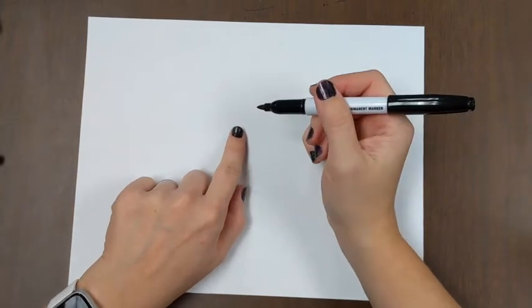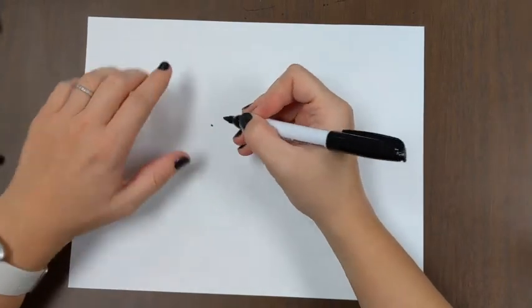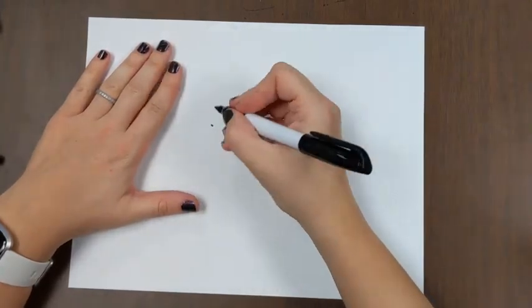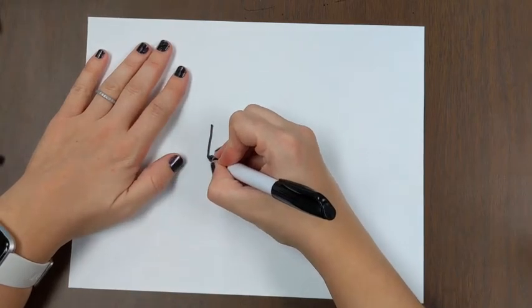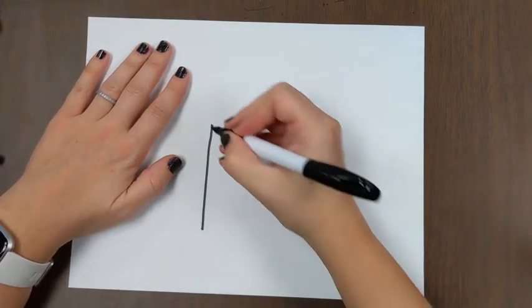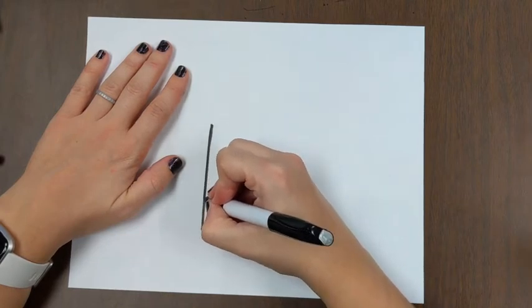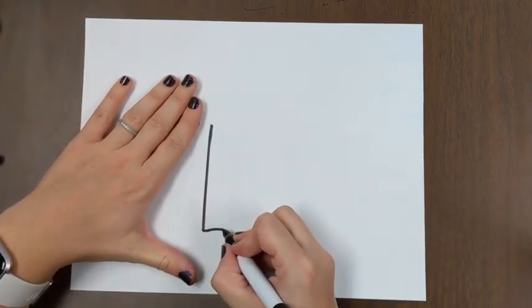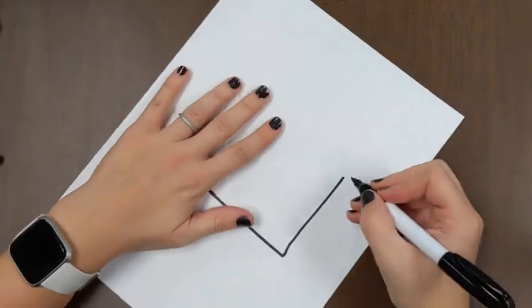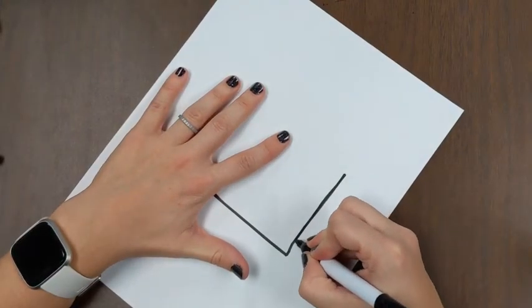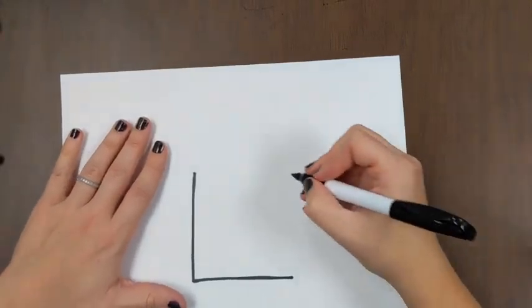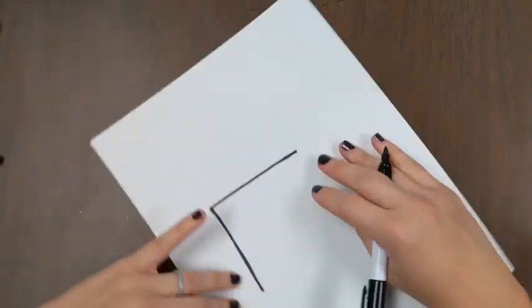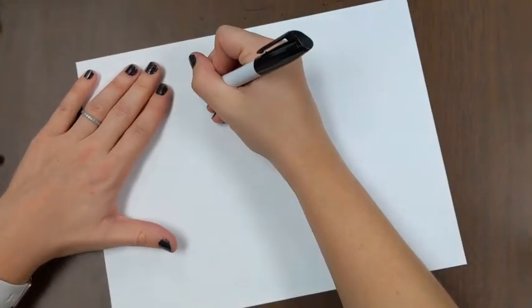So I'm gonna go to the middle of my paper, scooch to the side, and I am going to be drawing a straight line going down. Okay? It's not super long, but it definitely has some length to it. From the bottom, I'm going to turn and draw a straight line across. My line got a little wobbly in there, so I'm going to fix it by making it a bit more bold.